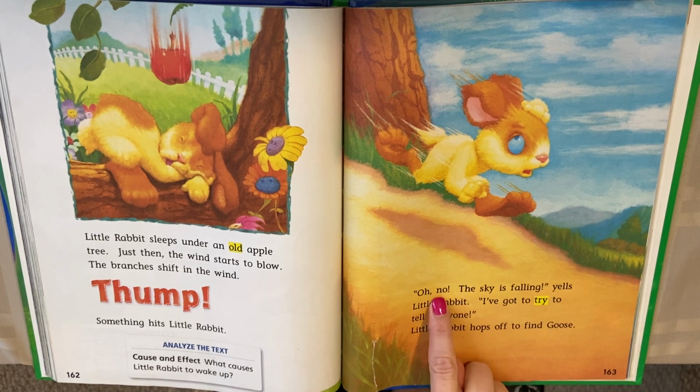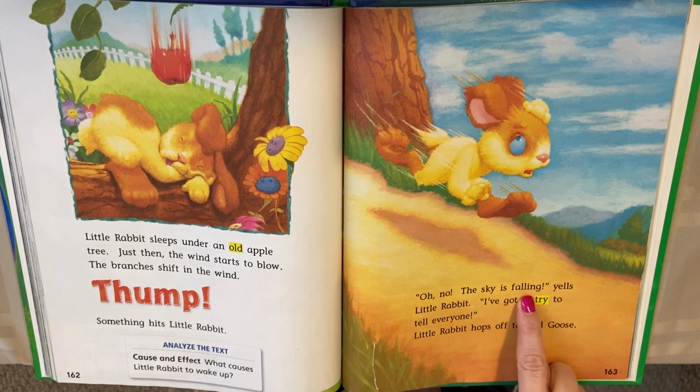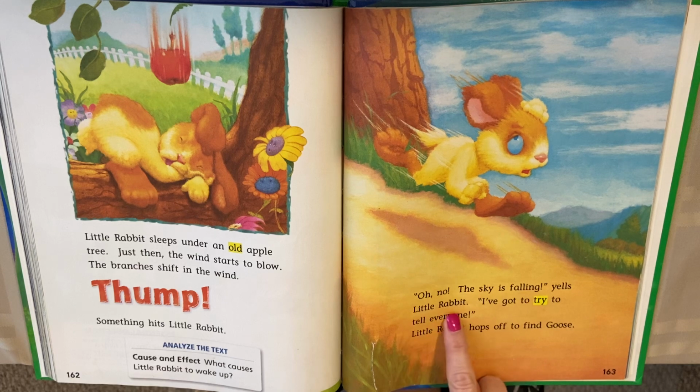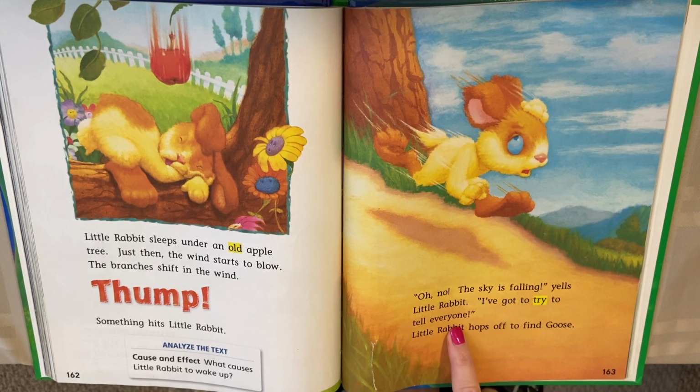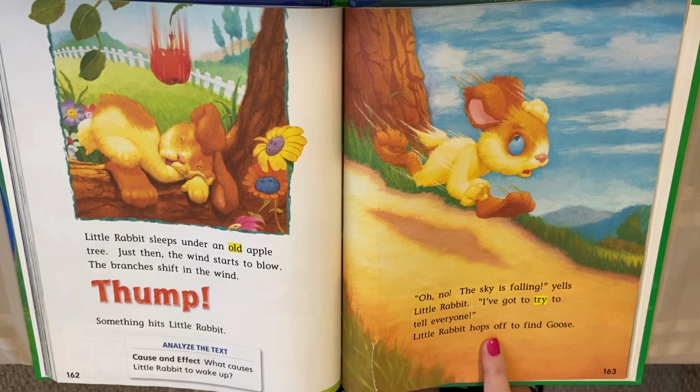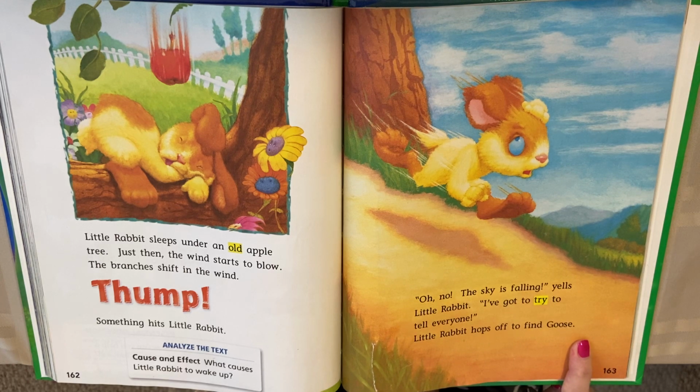Oh no! The sky is falling, yells Little Rabbit. I've got to try to tell everyone. Little Rabbit hops off to find Goose.